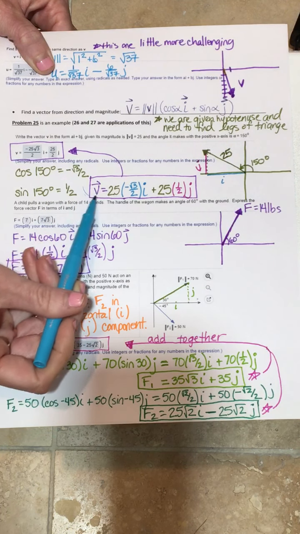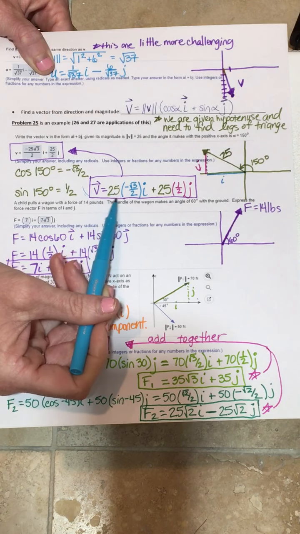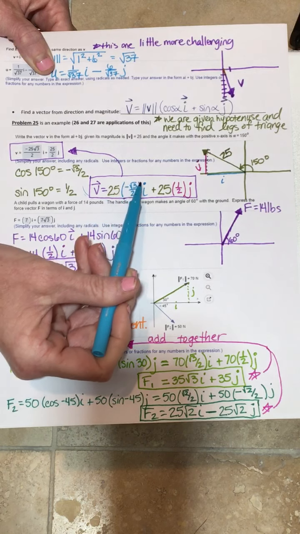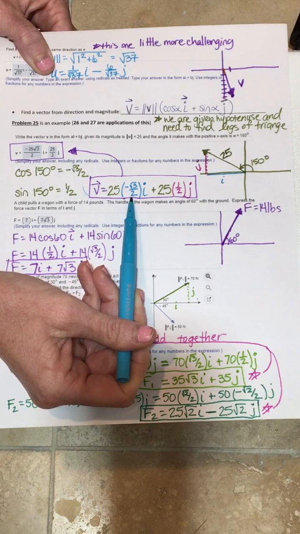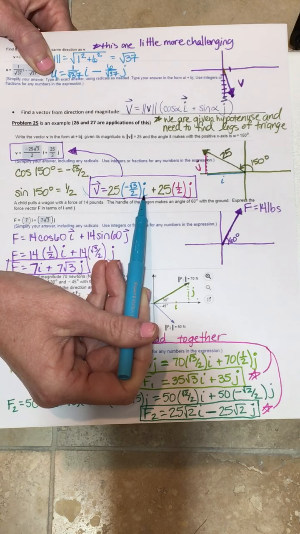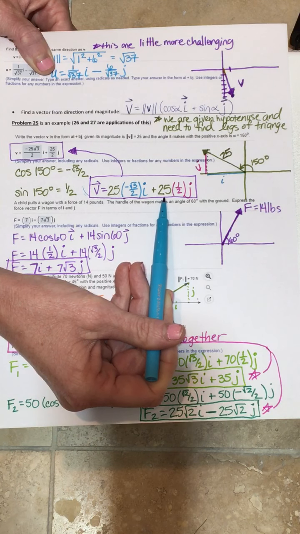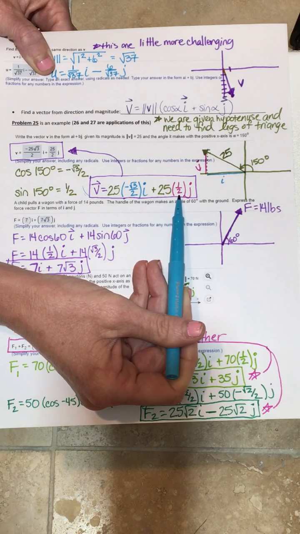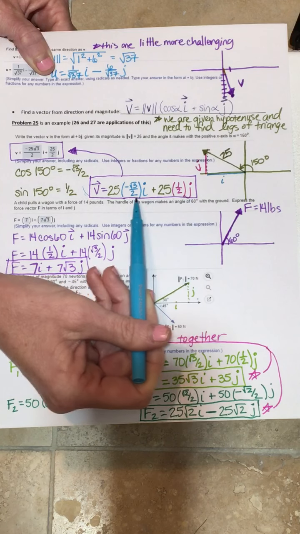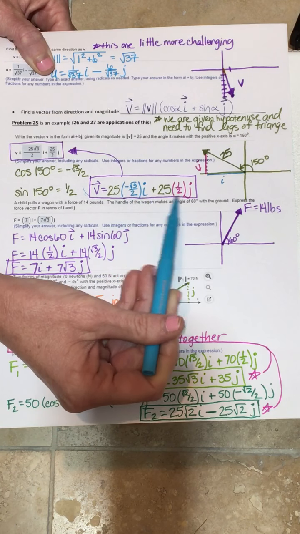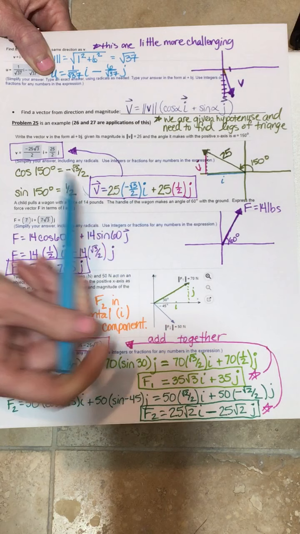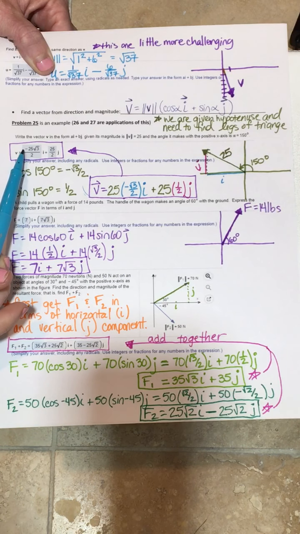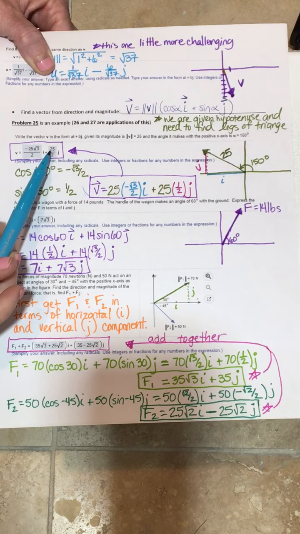So my vector in component form is going to be 25, the magnitude, times the cosine of 150, i, plus the magnitude, sine of 150, j. When I simplify this, it's as simplified as it gets. My final answer just becomes v is negative 25 square root of 3 over 2 i plus 25 over 2 j.